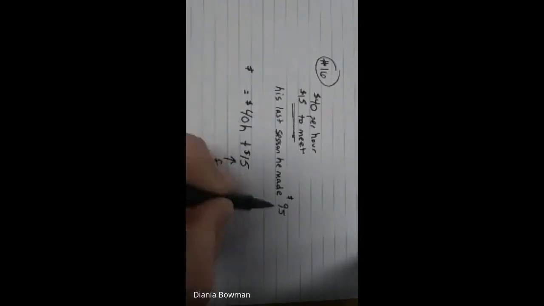And he's going to charge $40 per hour, and this last session was $95. So the formula is 95 equals 40 times the number of hours plus 15.